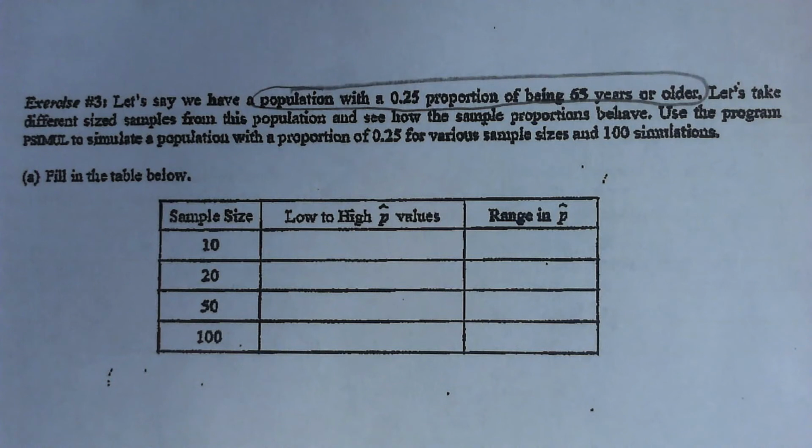The bigger the sample, typically the more accurate. That's correct. So if I run this simulation and I put in, starting from the top, the population proportion of people over 65 is 0.25. The first one says try a sample size of 10.